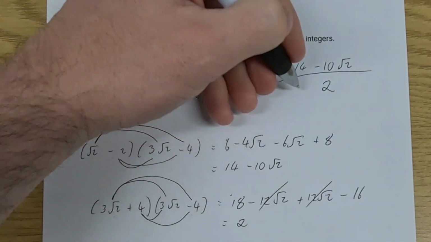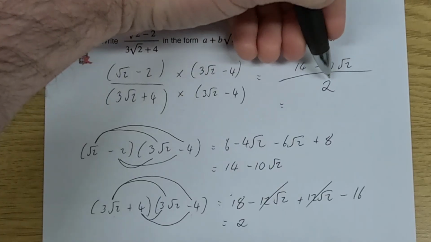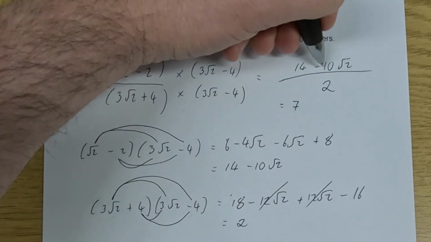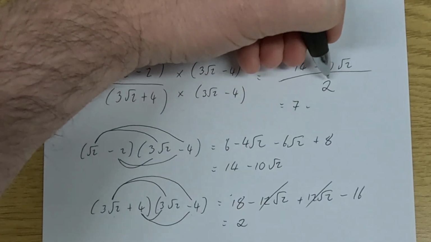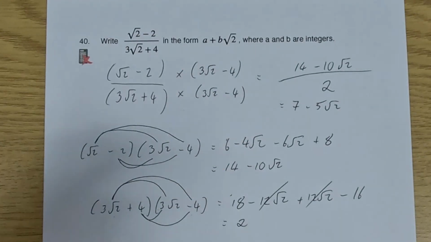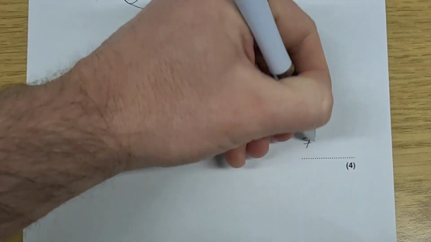Now we just need to divide by 2 here. So if we divide the numerator by 2, we get 7, because 14 divided by 2 is 7. And then minus, and 10 root 2 divided by 2 would be 5 root 2. So that's it. 7 minus 5 root 2. And that's it. So let's write that down.